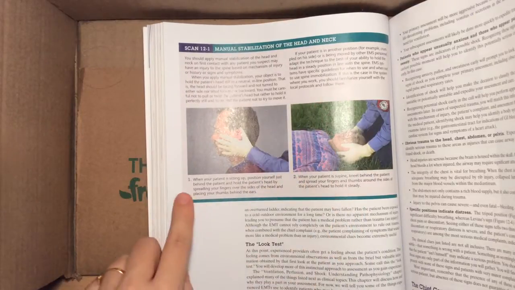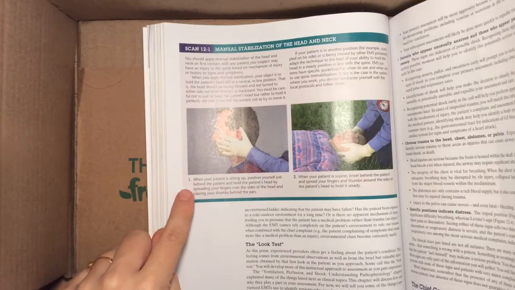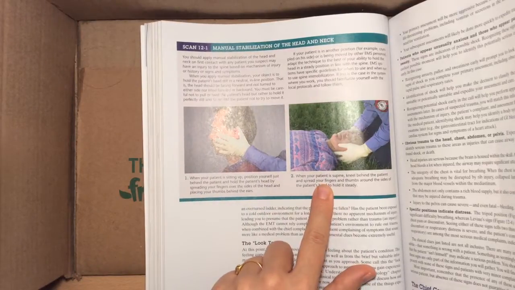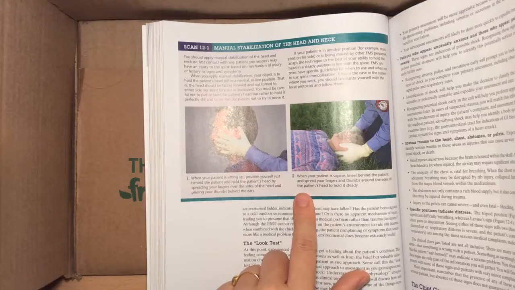If this is the case in the system where you work, you should familiarize yourself with the local protocols and follow them. When your patient is sitting up, position yourself just behind the patient and hold the patient's head by spreading your fingers over the sides of the head and placing your thumbs behind the ears. When your patient is supine, kneel behind the patient and spread your fingers and thumbs around the sides of the patient's head to hold it steady.